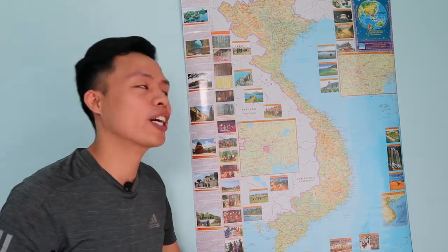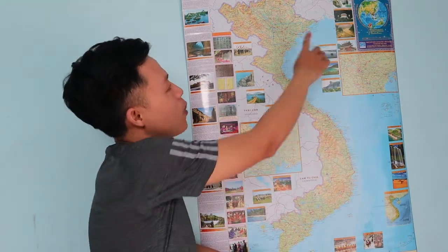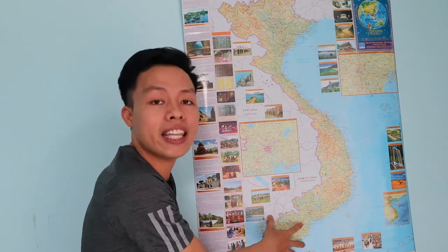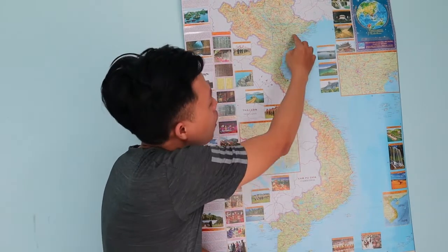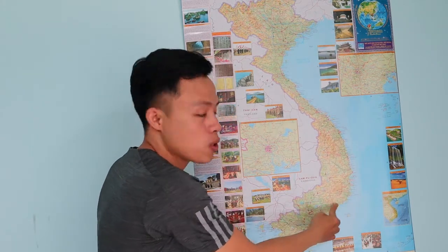In terms of topography, three quarters of the country is hilly and mountainous areas. There are 2 biggest river deltas in Vietnam: the Red River Delta in the north of the country and the Mekong River Delta in the south of Vietnam. Along the coastline, there are many more small and narrow deltas as well.